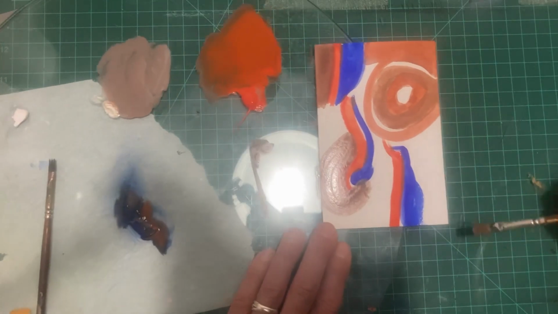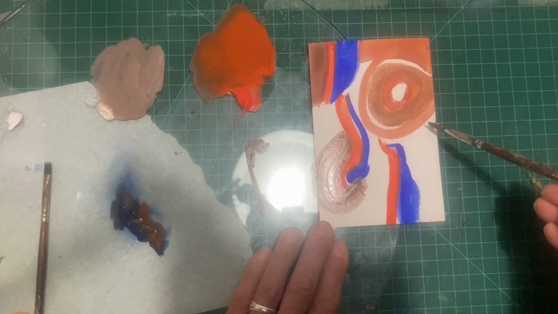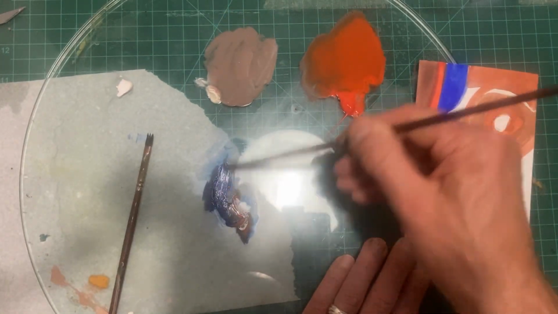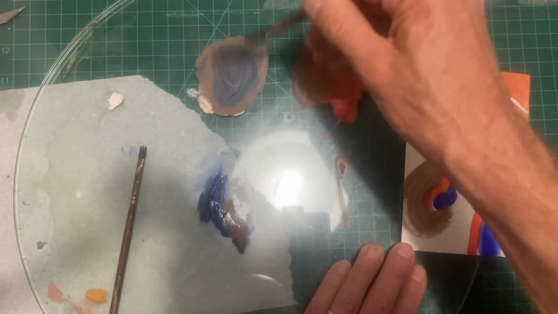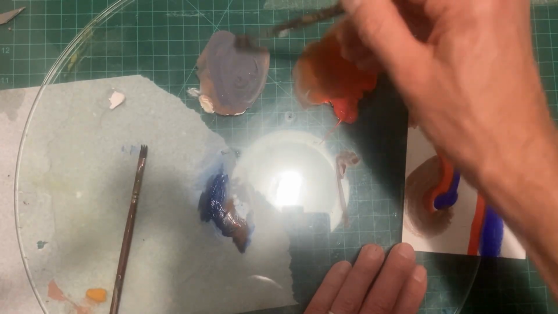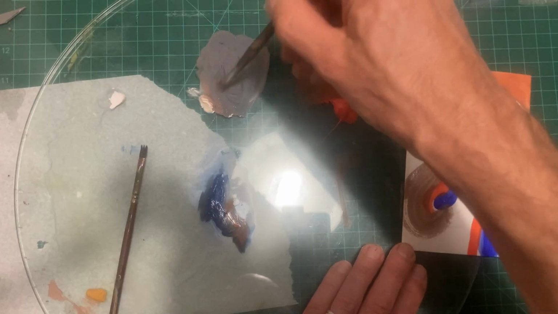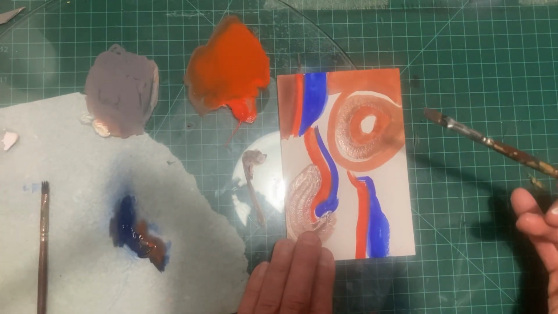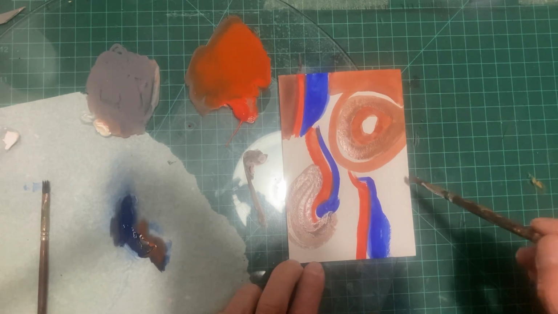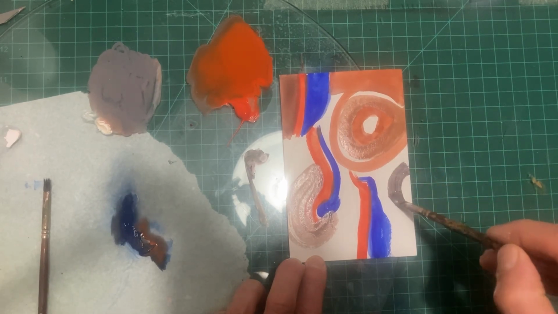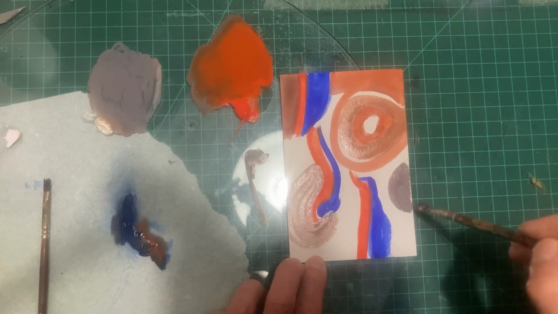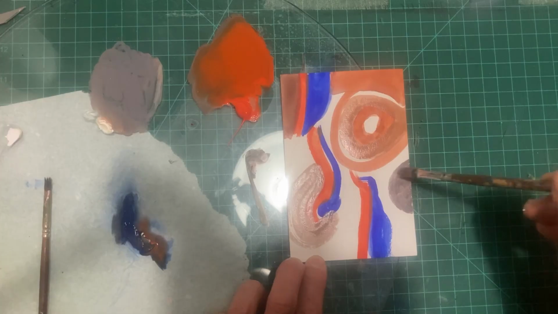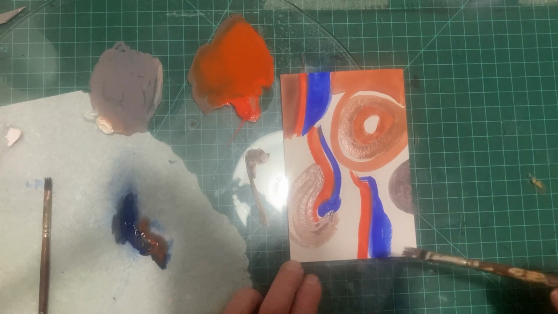I think I want a gray blue over here. So I'm gonna keep going with this direction I've been going. I'll go more blue with my chromatic gray. Now it's in the blue world. That looks cool. Okay.